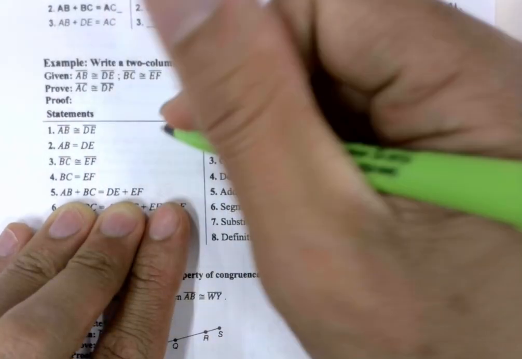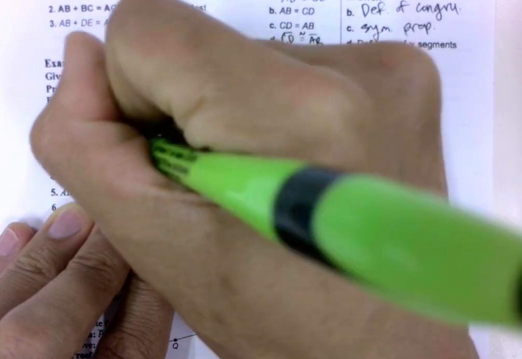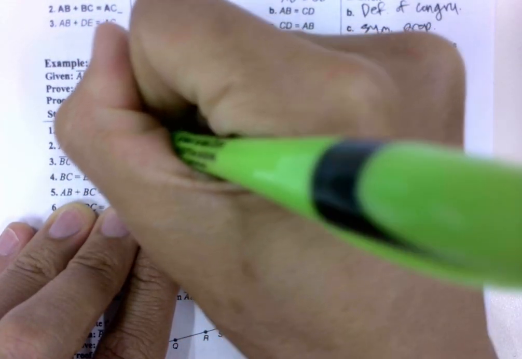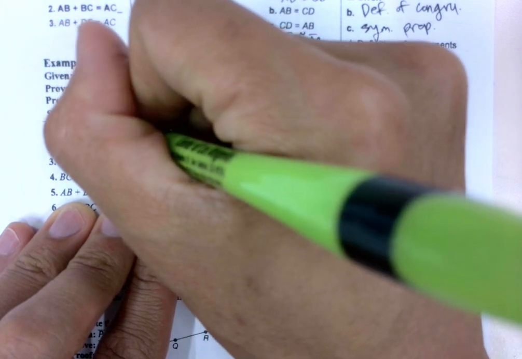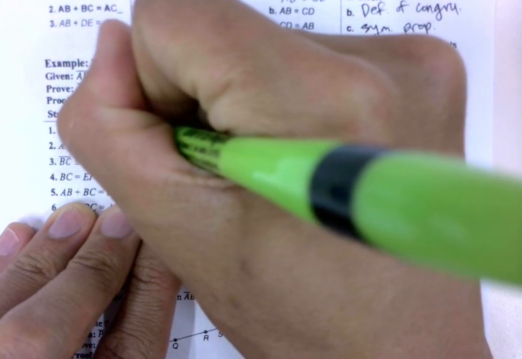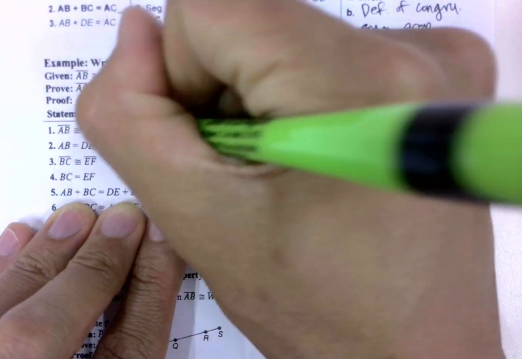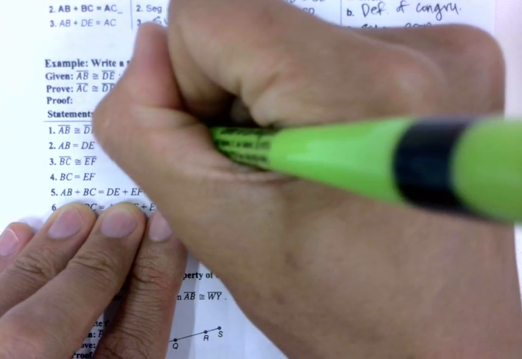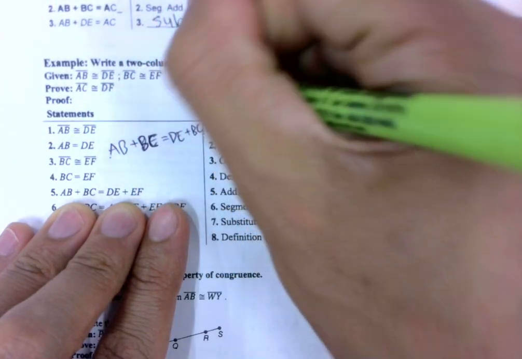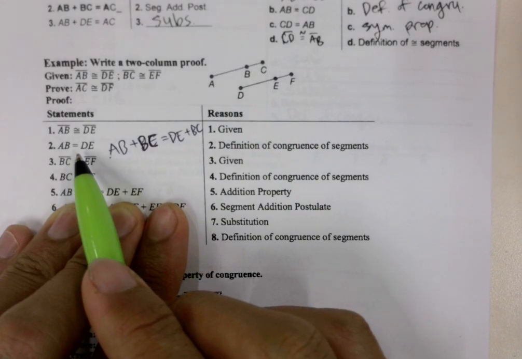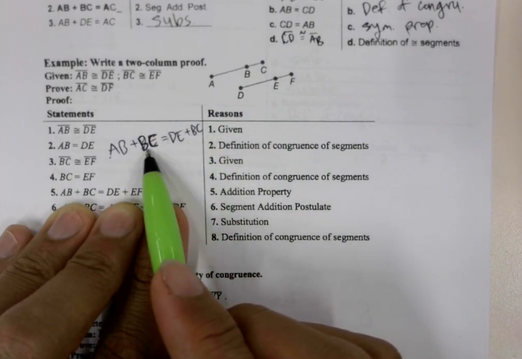Okay, so we're saying AB plus BC is equal to DE plus BC. So we're taking this equation and we're adding BC to both sides.